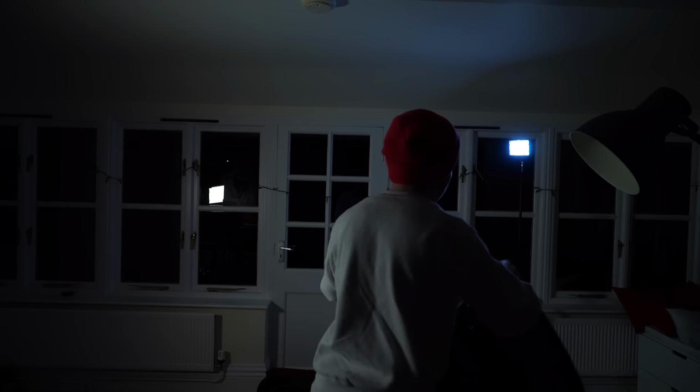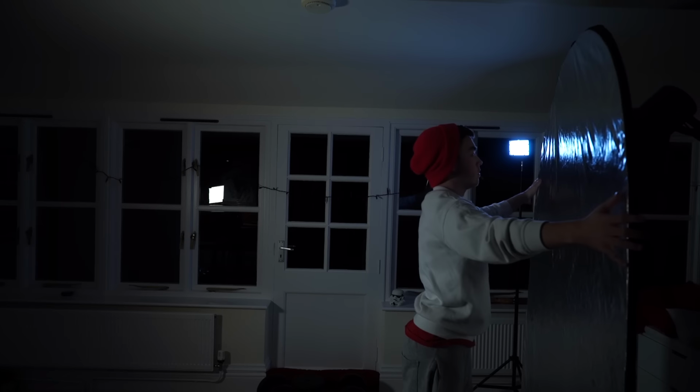For this shot I just used the key light and a backlight, but watch what happens when I introduce the reflector. Ta-da! I hope you think that looks a lot better. The lights bounce back onto the other side of my face, which creates less contrast and less shadow, so my facial features are more visible.